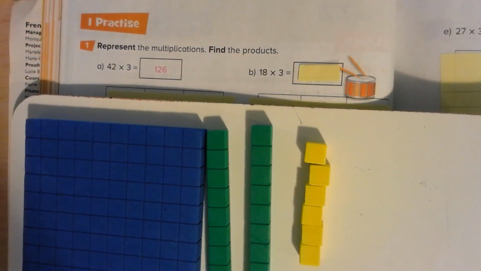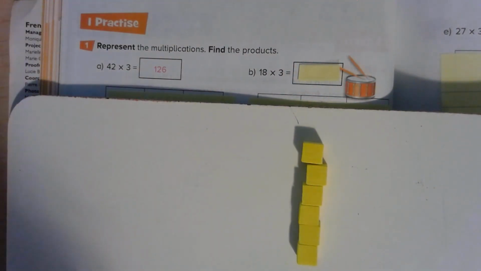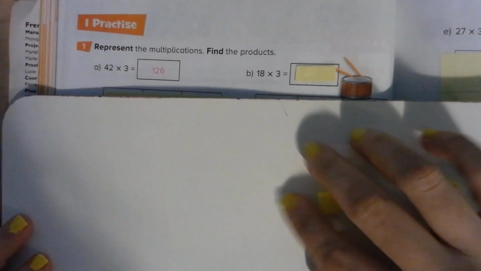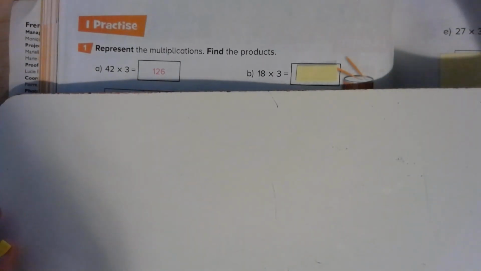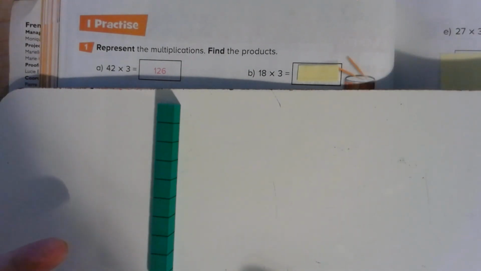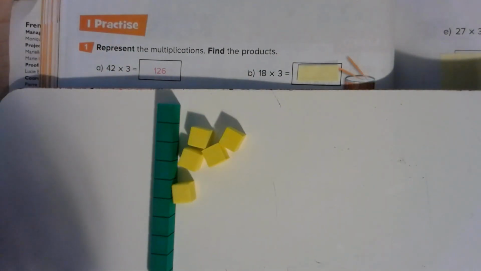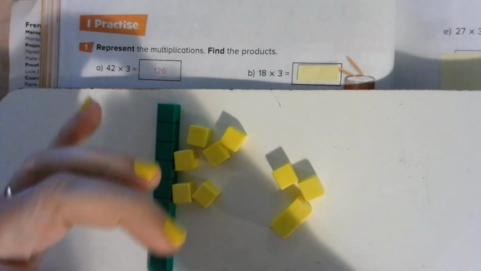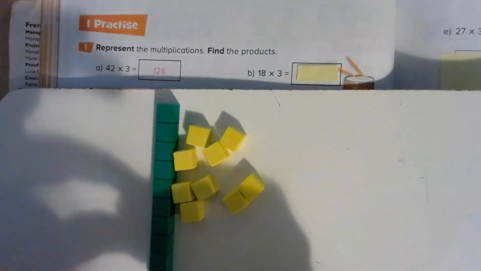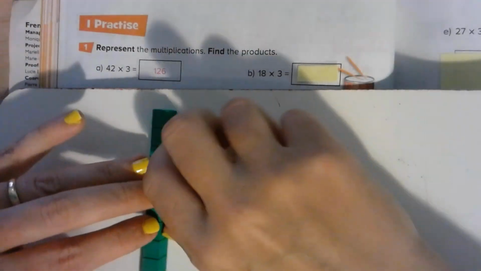Did that make sense to you? It did? That's the answer you got? Great, I'm proud of you. Let's try B. B says 18 times 3. I can do that. 1 for my tens, and if you don't have these unit cubes or base 10 blocks, you can just draw a long stick for 10, and then you can use little tiny squares for the units, and then one big square for the hundreds.